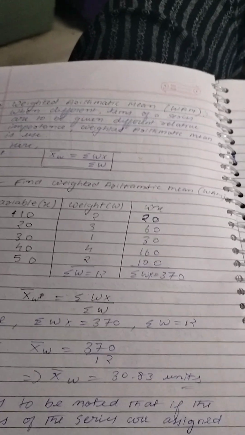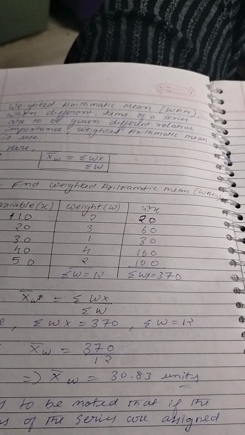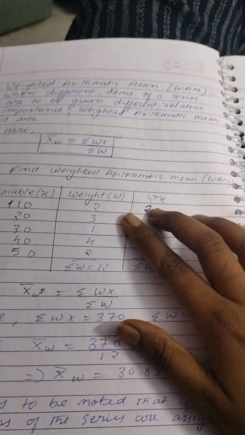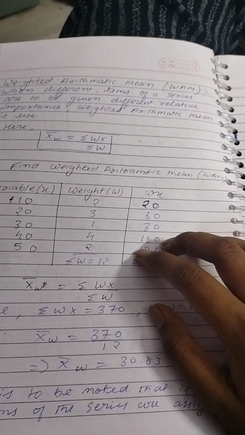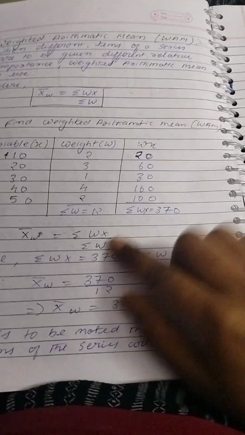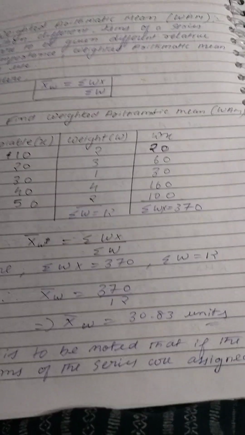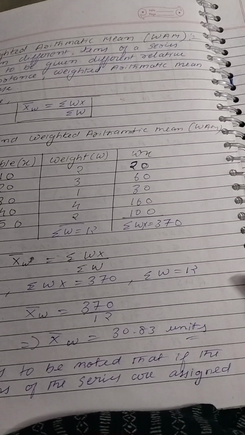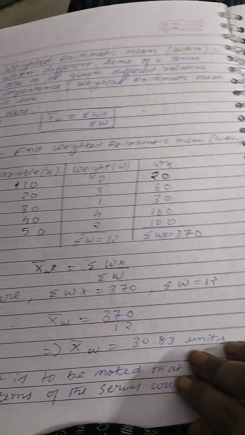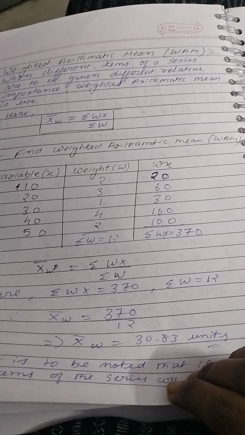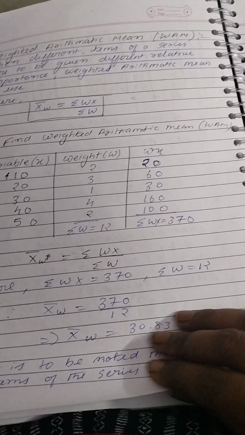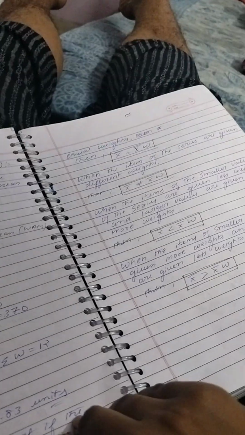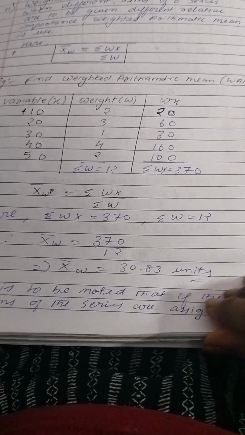So summation wx by w is there, and in the place of frequency it is there, fx is there, and the formula is also the same as the individual series, like the actual mean method.